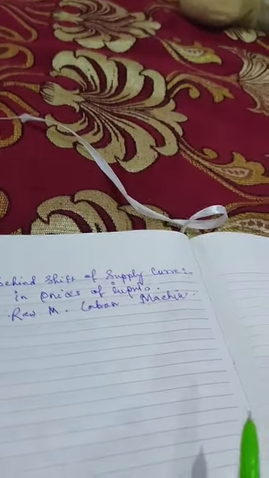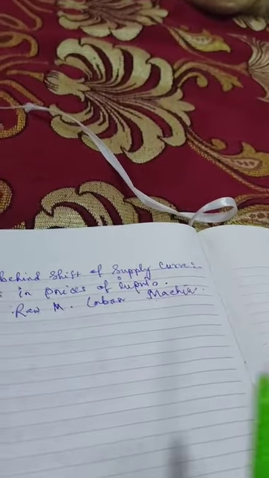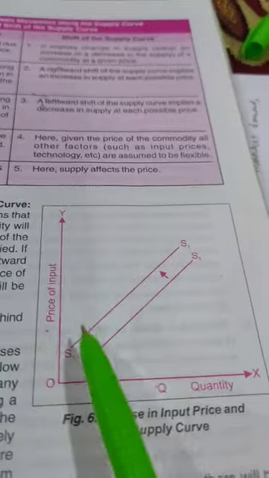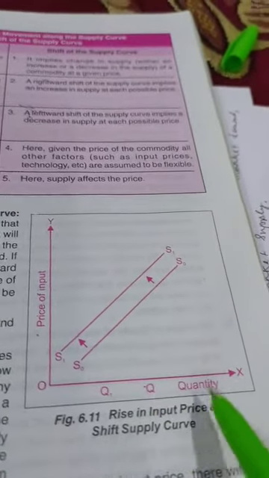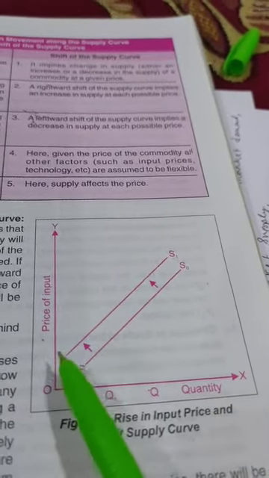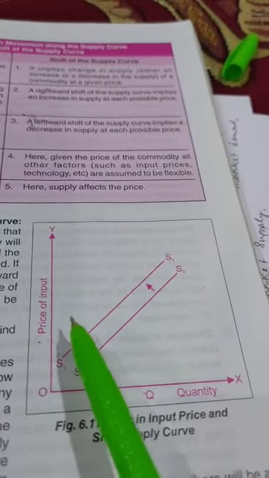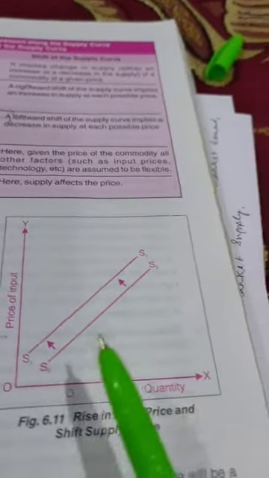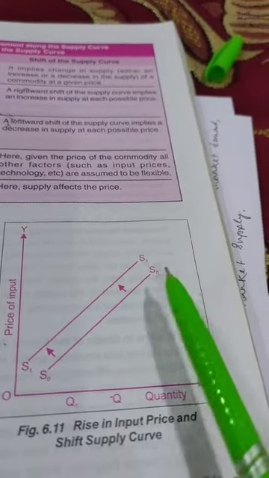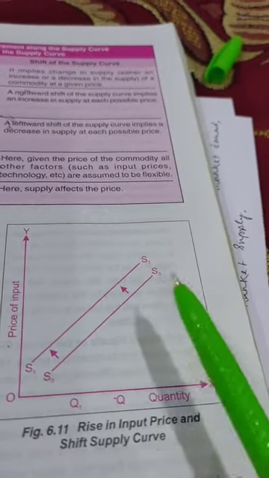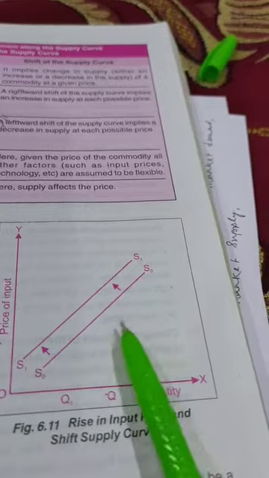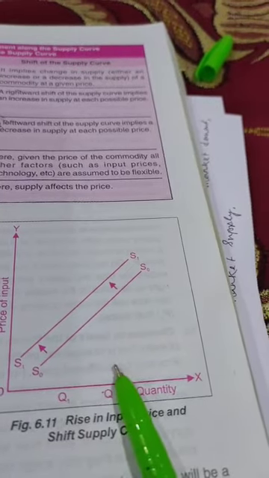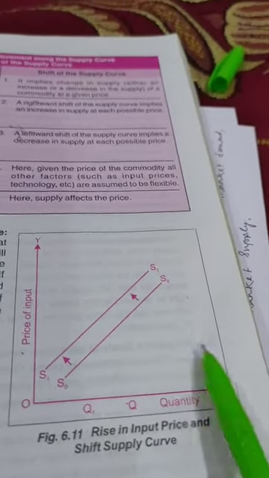As a result, the supply curve will shift leftward. Now you see the diagram. Here the OX axis presents quantity or supply of the commodity, and the OY axis presents price of inputs. This is the S0 supply curve, which represents a specific amount of supply of the commodity at a specific price.